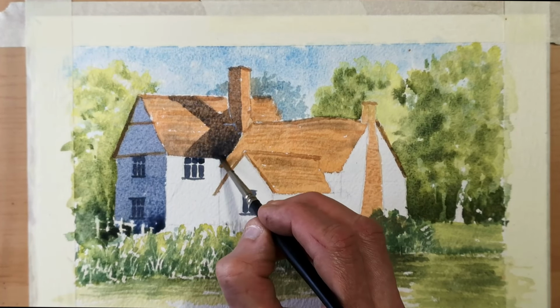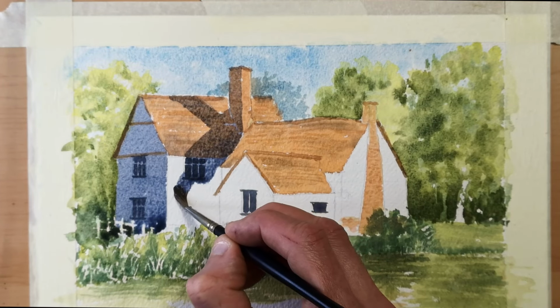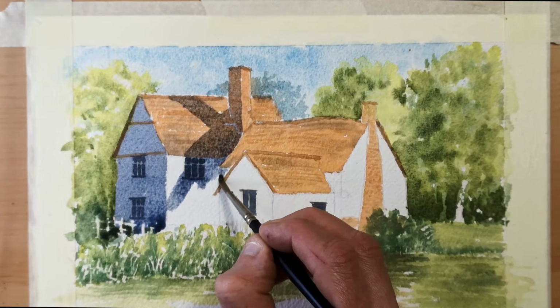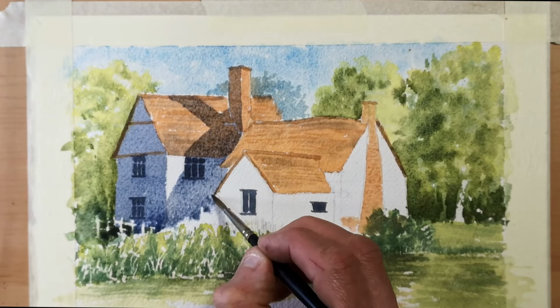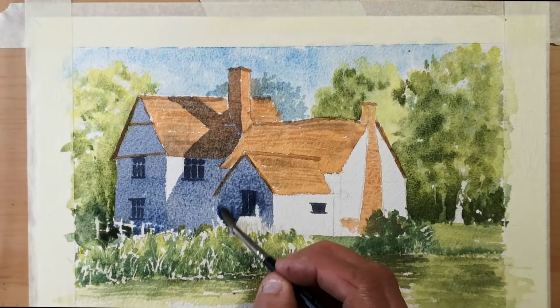And then that sort of comes down there like so. That's all that is in shadow. We can go over this.